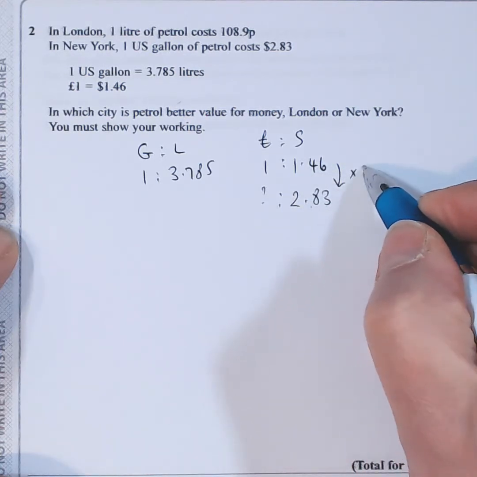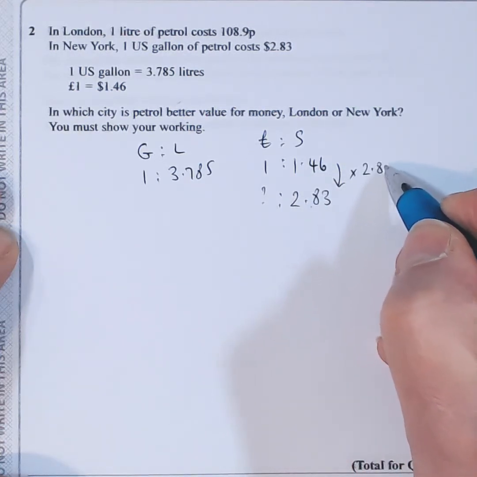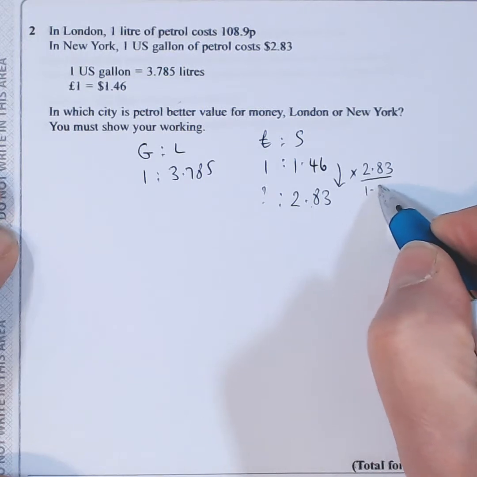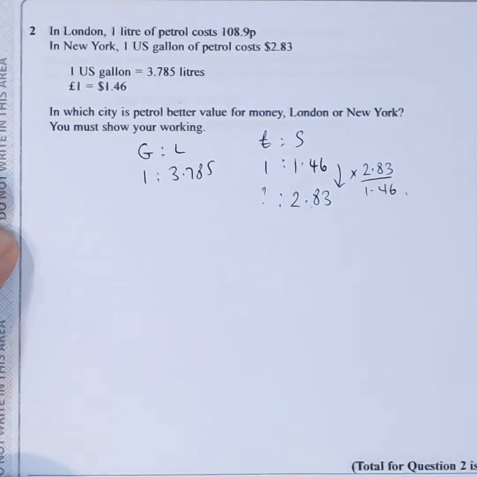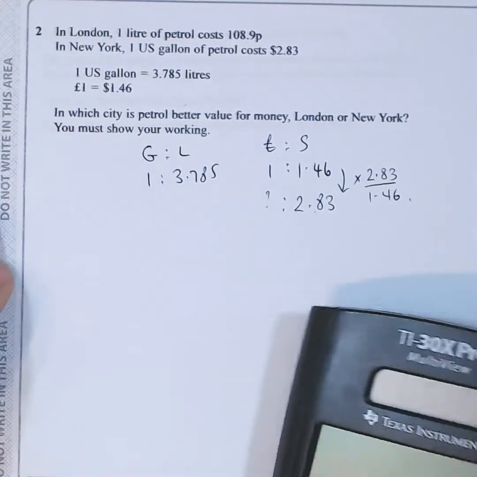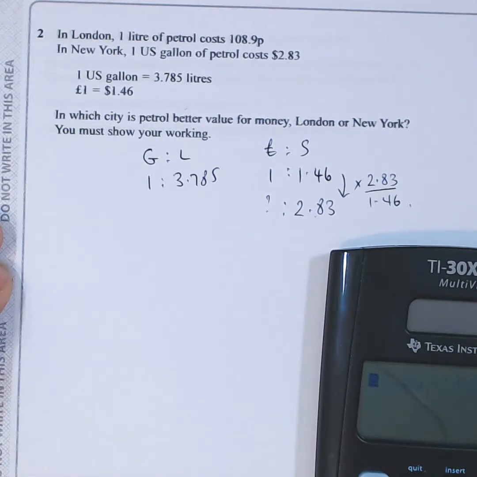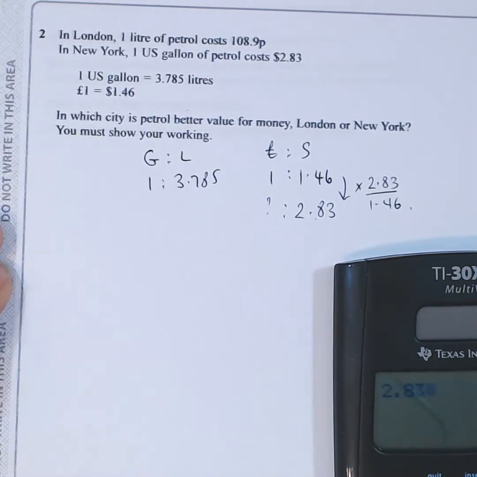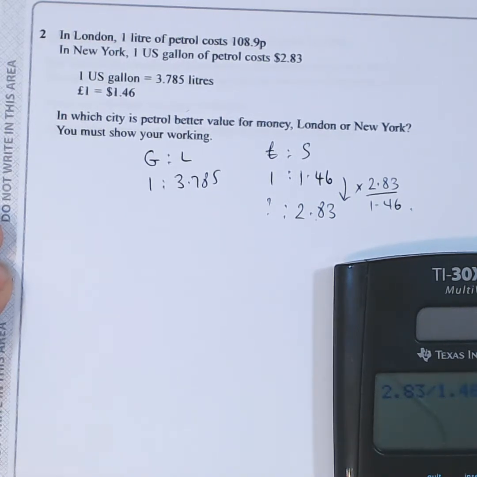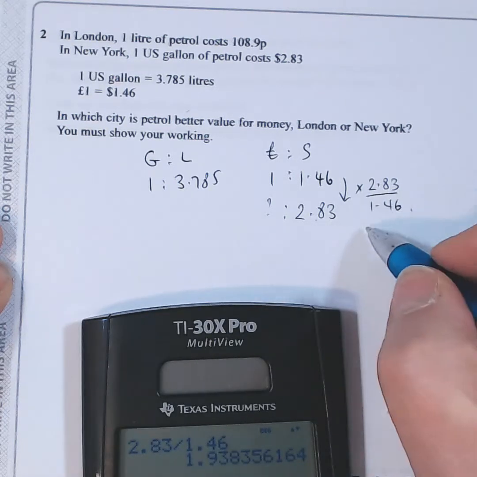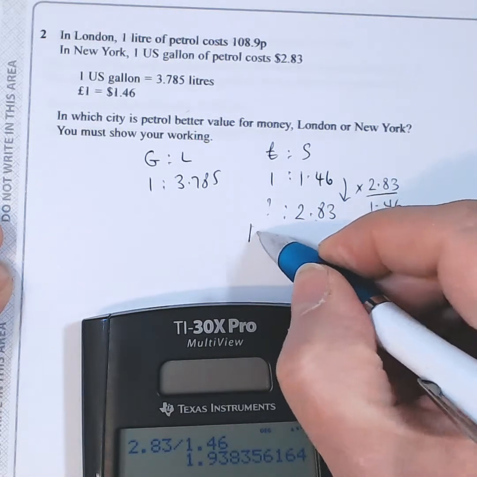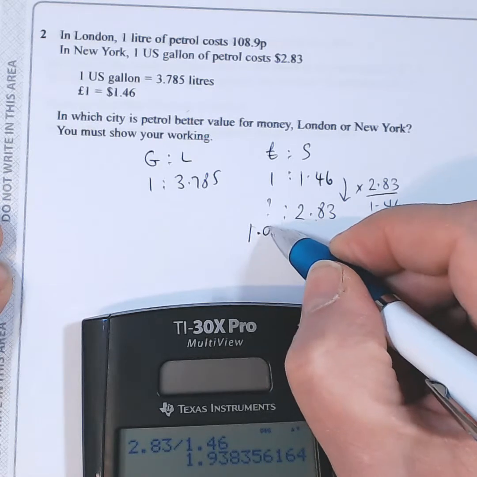Well, I must have multiplied by the scale factor. So calculate this one. Not expect to do that in your head. Okay, so this answer here is going to be £1.94.